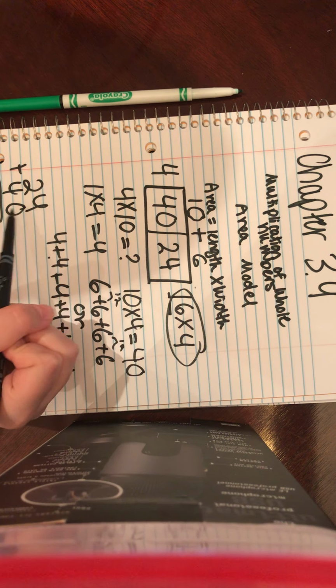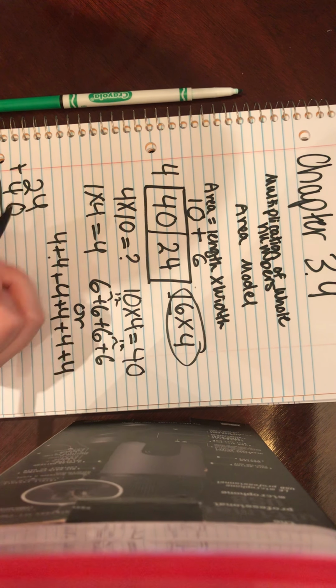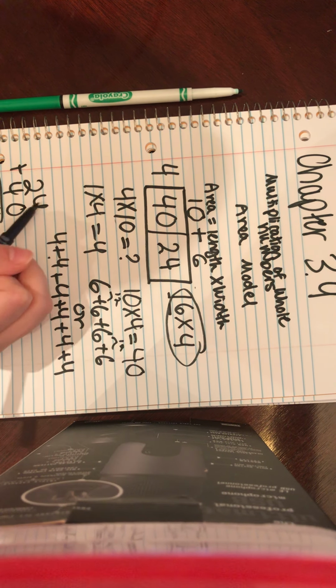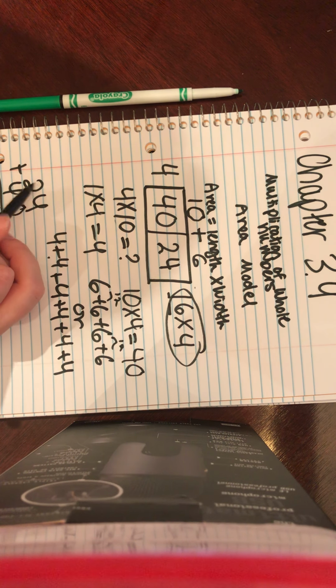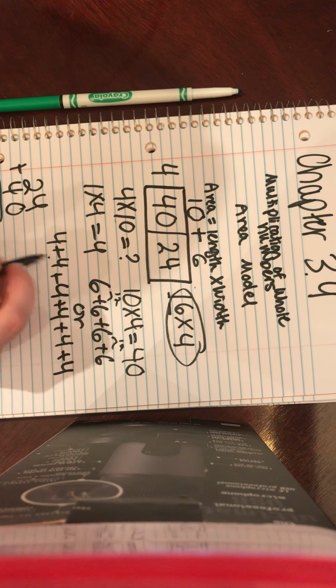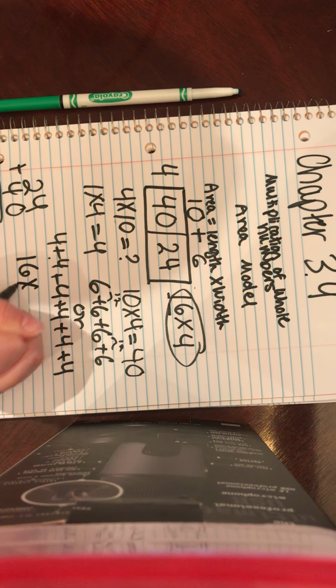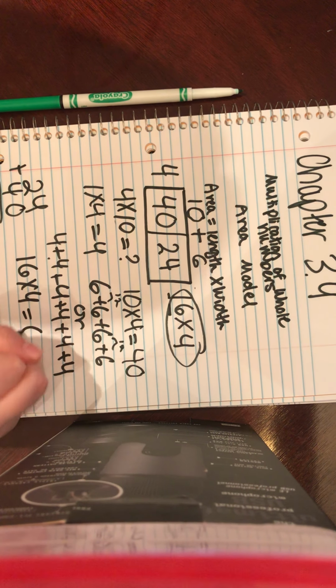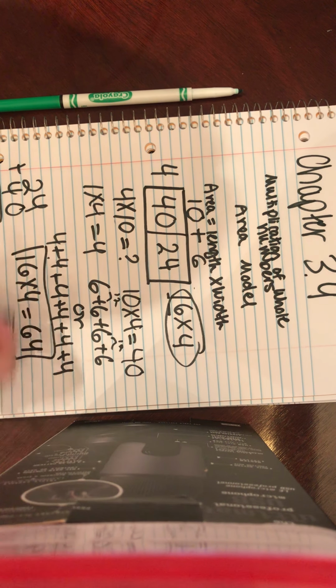In my first digits, I have 4 plus 0, and any number plus 0 is that number, so that's 4. And then I have 2 plus 4, which is 6. So the answer to my problem, 16 times 4, is going to be 64 right here.